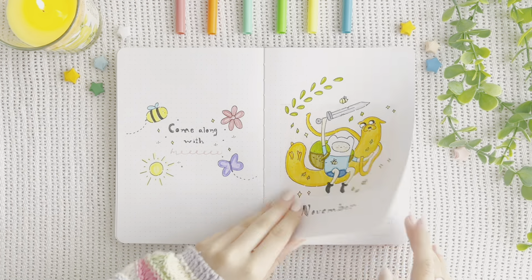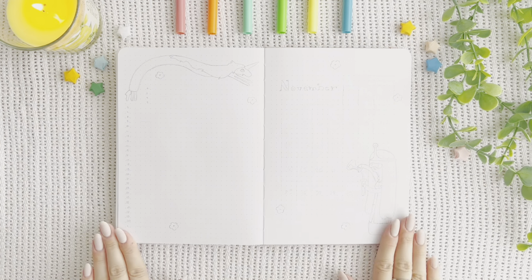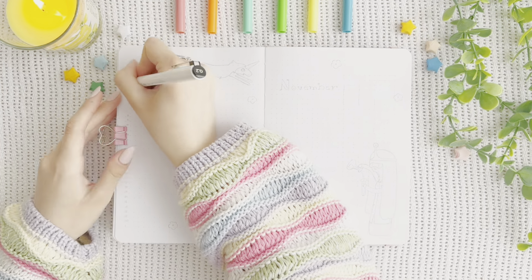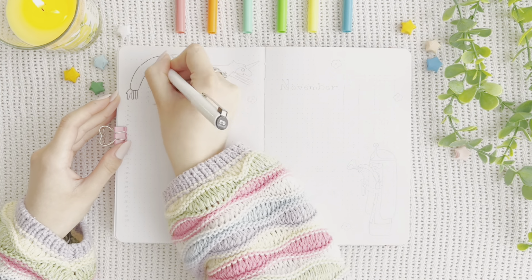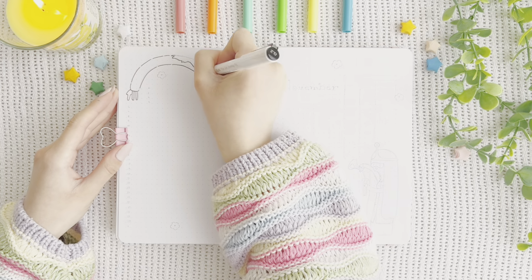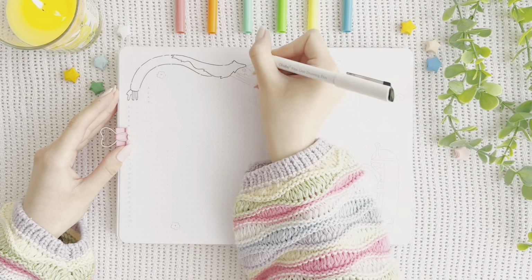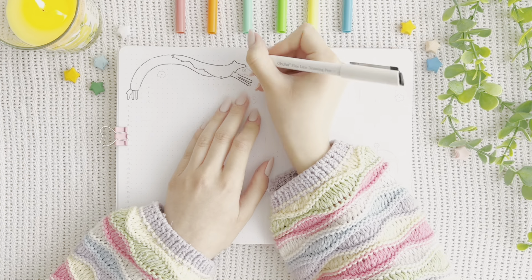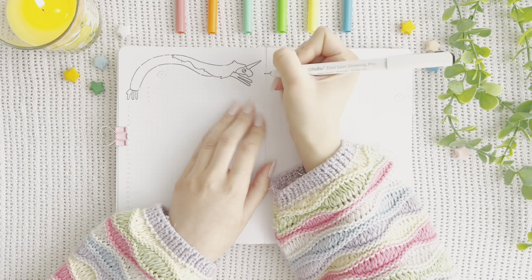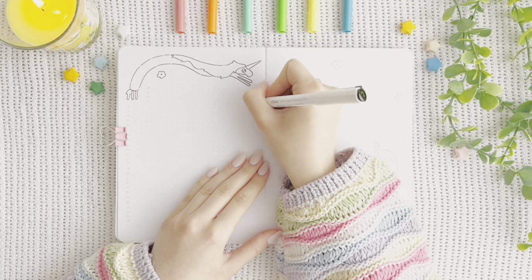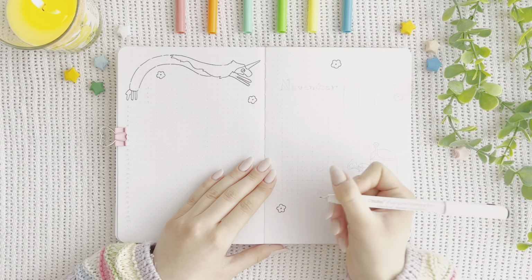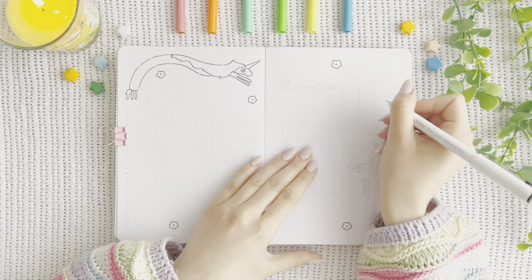Those were the first two pages of this theme, and now we're moving on to my calendar and one line a day kind of thing. I am relatively disappointed with this spread because I wanted it to be so pink and so girly because it was initially going to be dedicated to Princess Bubblegum alone.